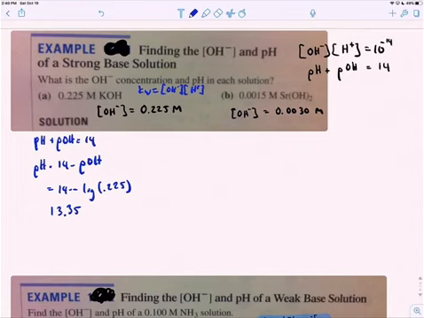And there should be one more sig fig there. So, all right, I'm looking at the textbook. There should be one more sig fig, to have 3 sig figs. I'll just put a 0 at the end of it.